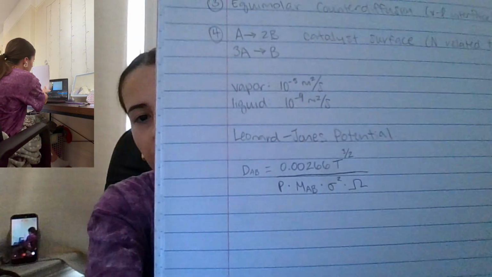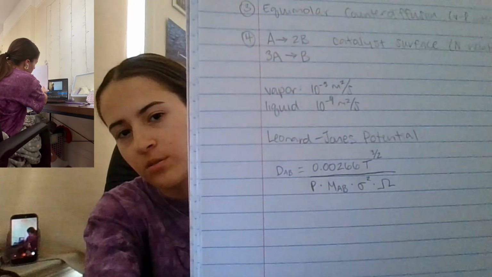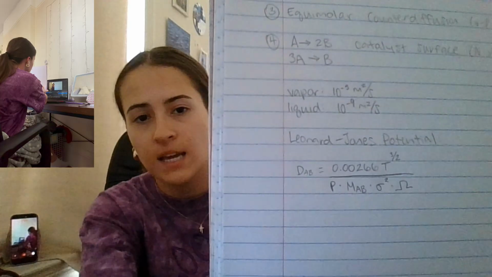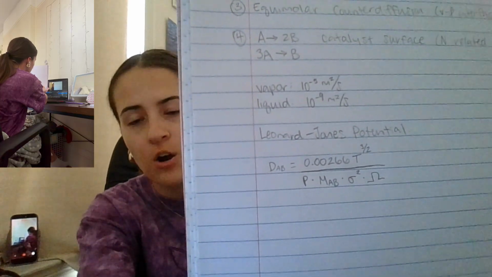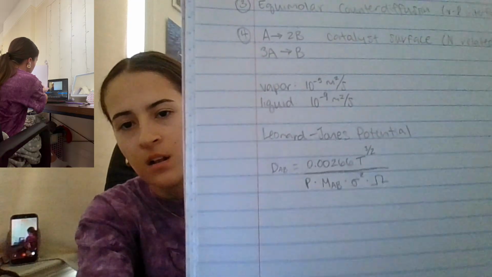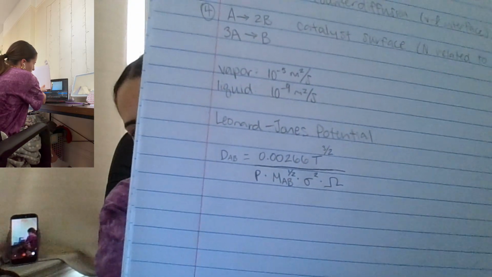So when you have this whole equation written out, this is what you'll have. Once again, the 0.00266 was found experimentally, so that's going to be the same. Then we have our temperature, our pressure, our average molecular weight, our collision diameter, and then our collision integral. I also forgot to say that the average molecular weight will be to the 1/2 power here too.